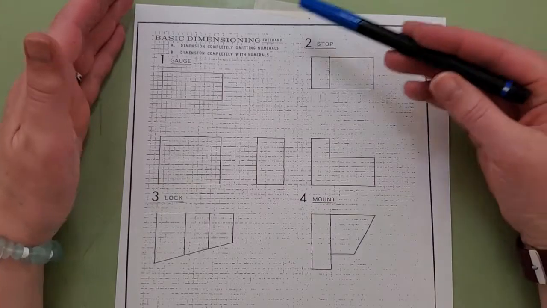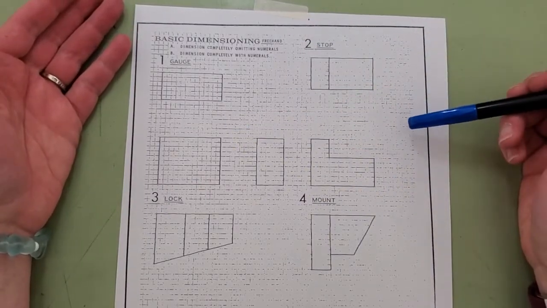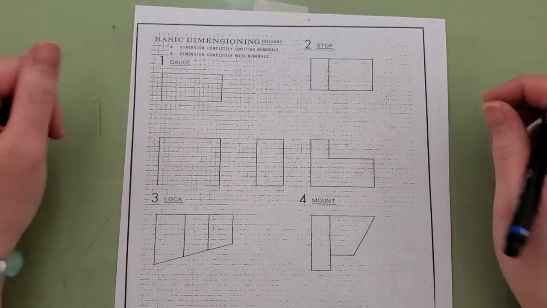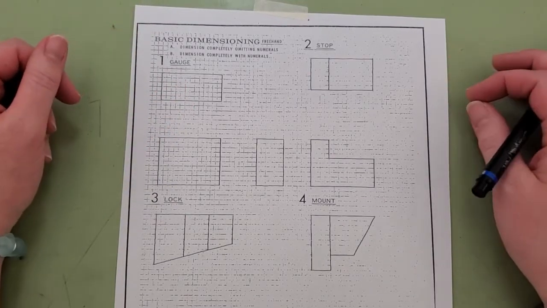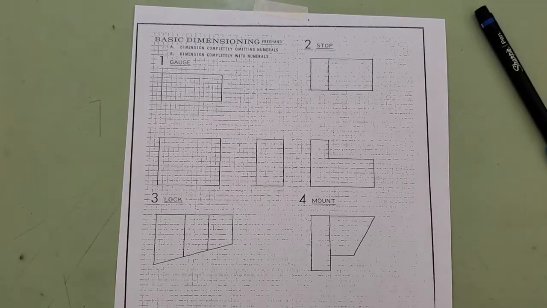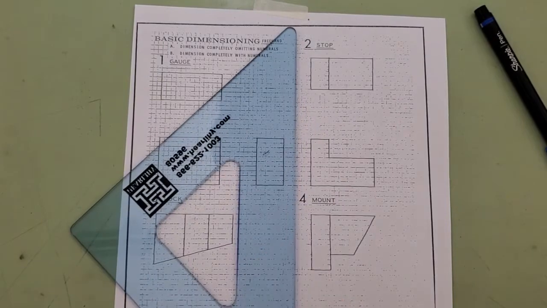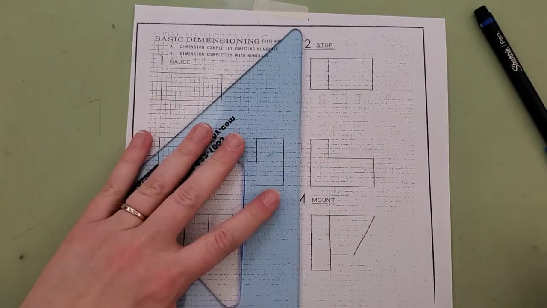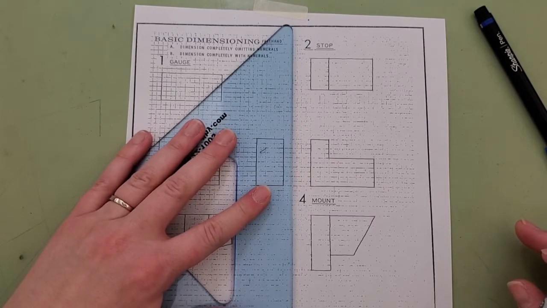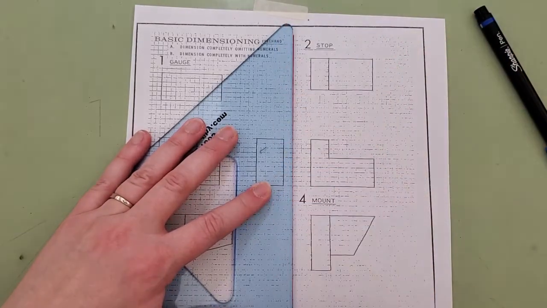With this one, we're not actually going to be writing physical dimensions, like the actual numbers, but we're going to learn about the different dimension lines, the extension lines, and where we place the different bits of information. So first of all, we have 4 different exercises, and I am going to split my paper down, which is kind of a red line.